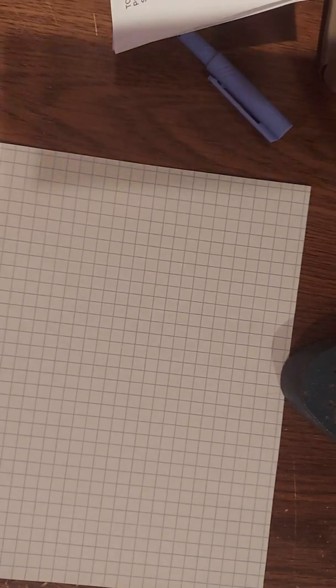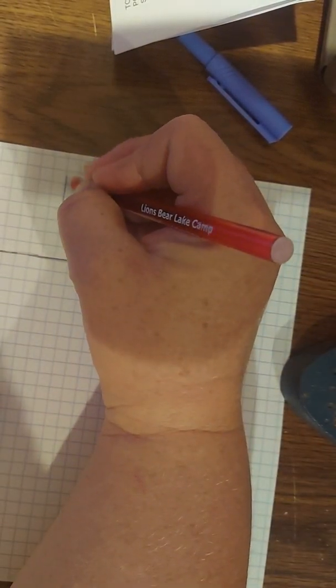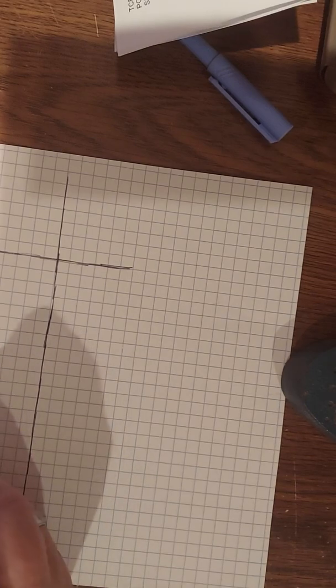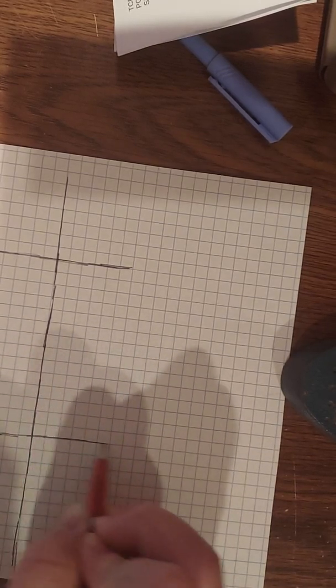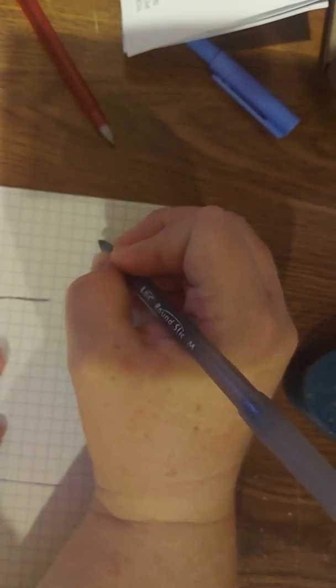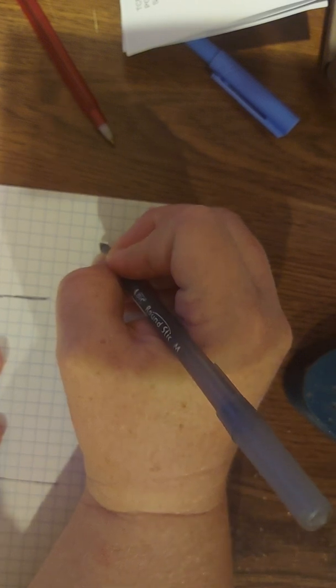Okay, here we go. I'm definitely going to do just a real simple example, and then I'll do a cube root as well.